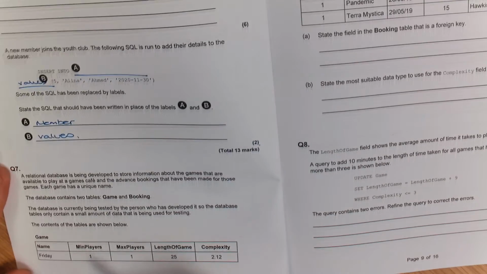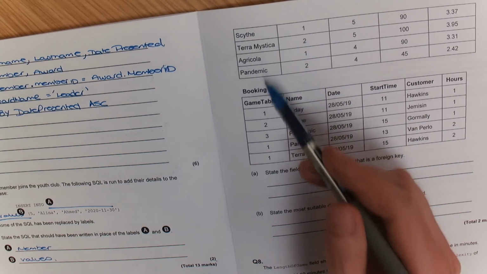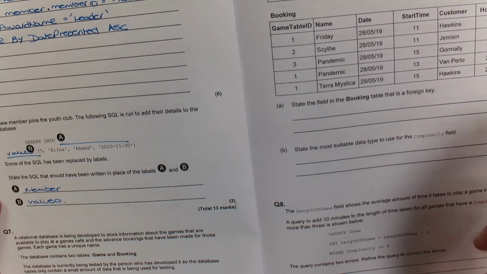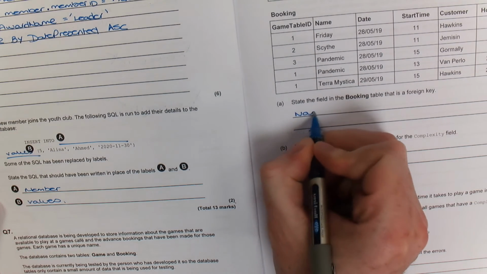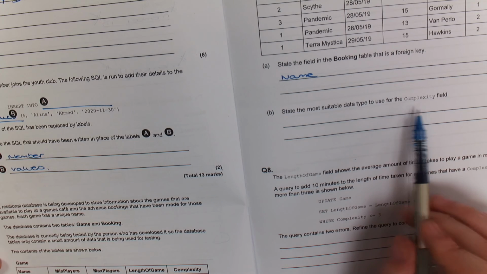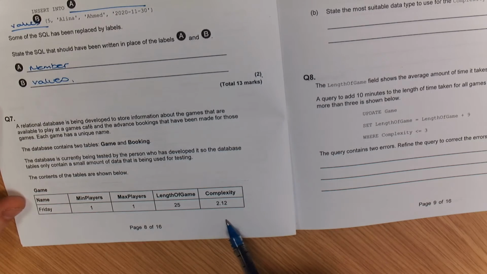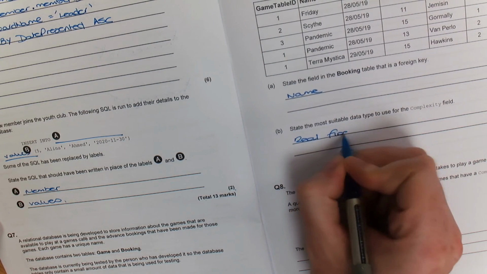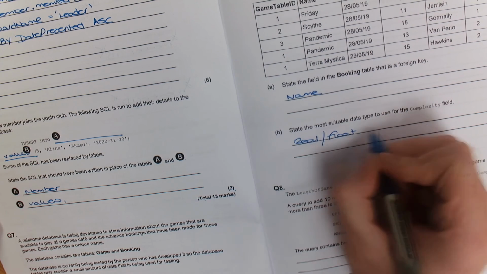But in terms of the foreign key, it is name, because that's what is in both tables. People can have the same name, but in this case it was name. State the data type for complexity. We would have real, float, or decimal.